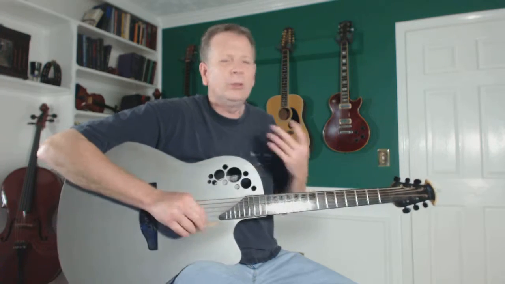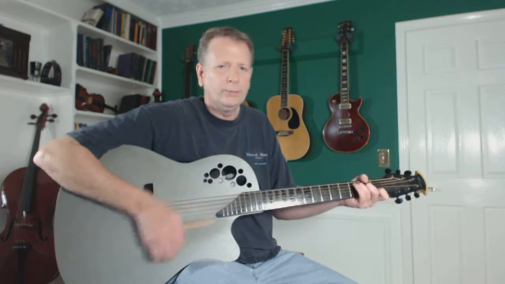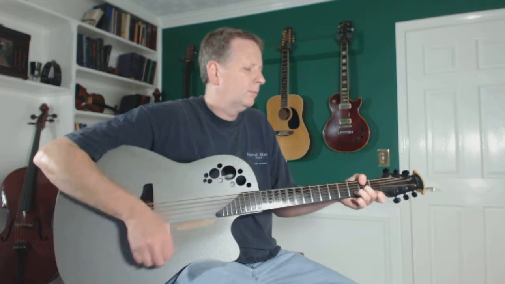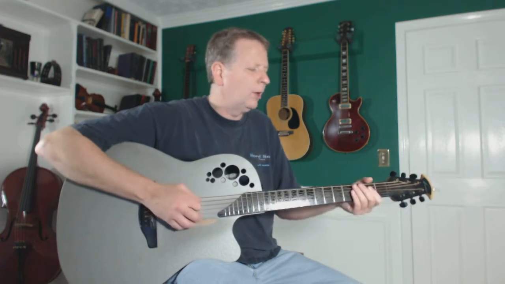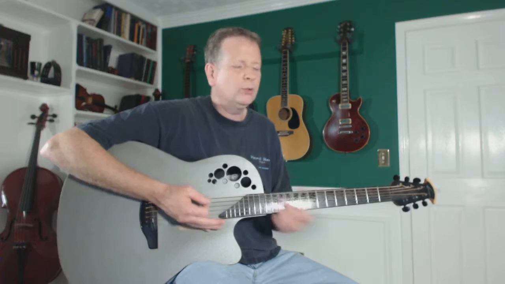Some of this you probably already know just by playing. You know, if you're playing in the key of C and you change to some kind of a D chord, it's going to be D minor almost always. Or if you're playing in the key of A, change to some kind of an F sharp chord, it's going to be F sharp minor almost always.